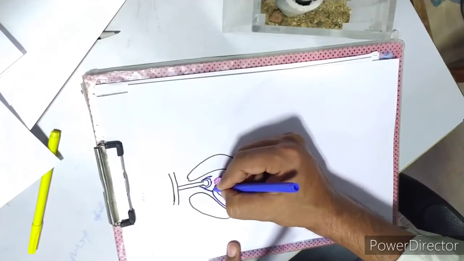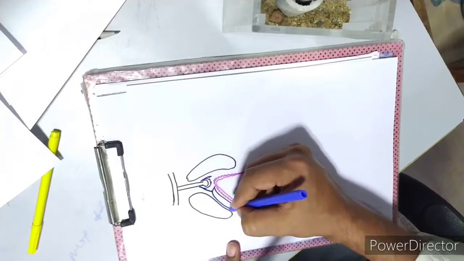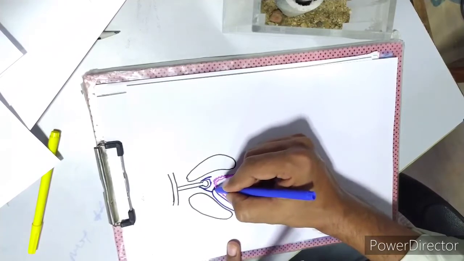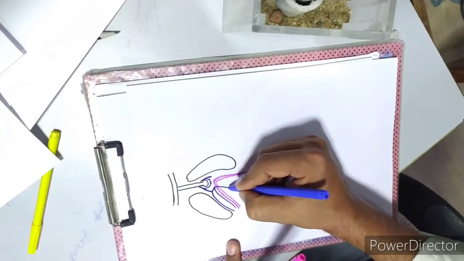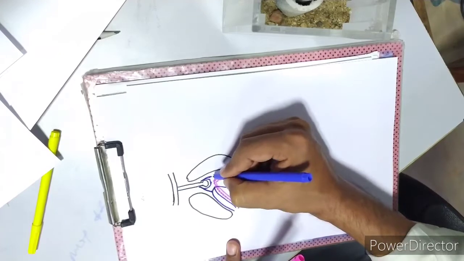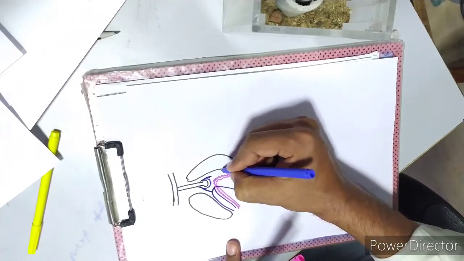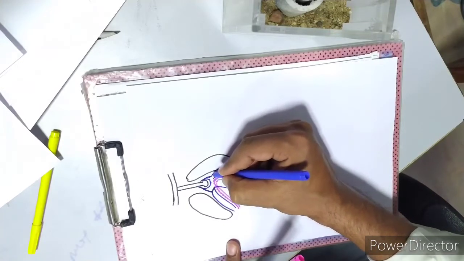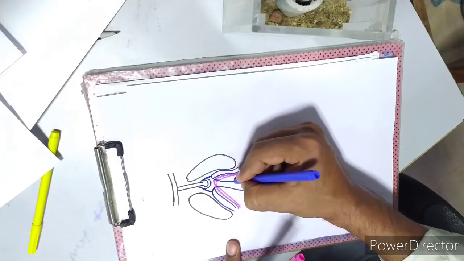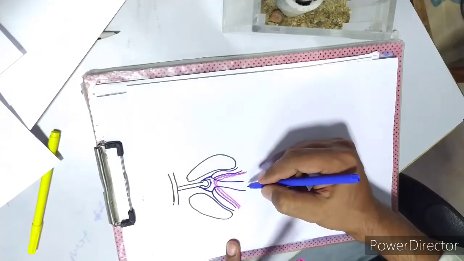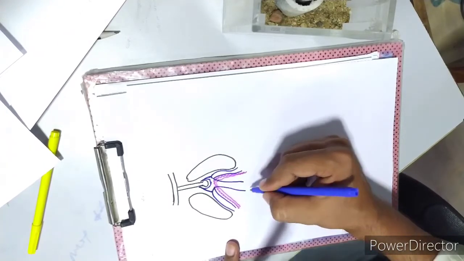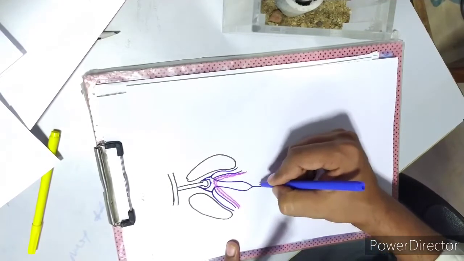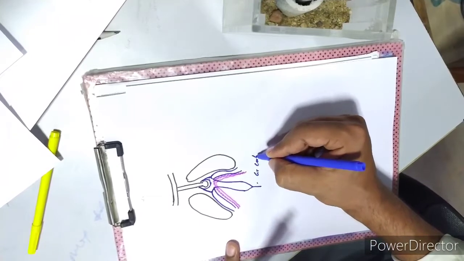So these three veins, the septal vein, thalamostriate vein, and the choroidal vein, unite here to form the internal cerebral vein. This is the opposite side thalamostriate vein and this is the choroidal vein, which unite to form the internal cerebral vein. And the internal cerebral veins of both sides unite to form the great cerebral vein of Galen.